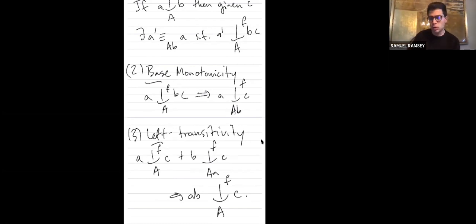But we won't have symmetry in general. This relation of non-forking independence will be symmetric only in special contexts, namely the simple theories. So in fact, the symmetry of the non-forking relation is equivalent to simplicity. So that's going to be the only context in which it works as nicely as we would like. But okay, we did this all last time.